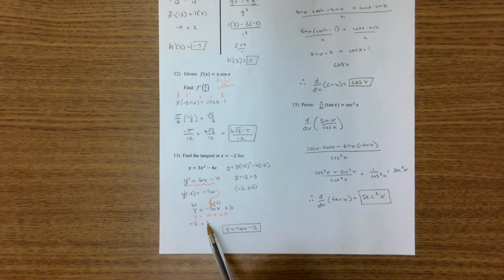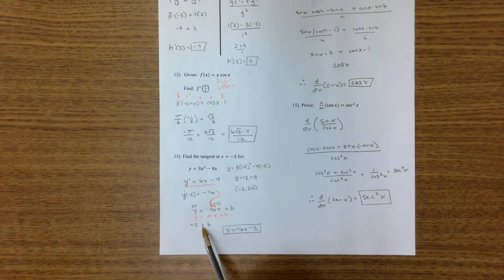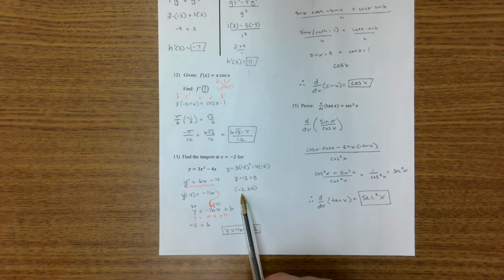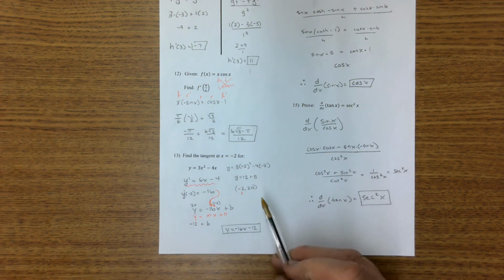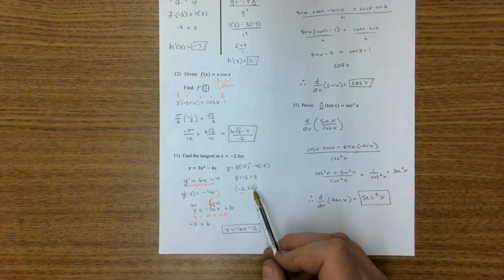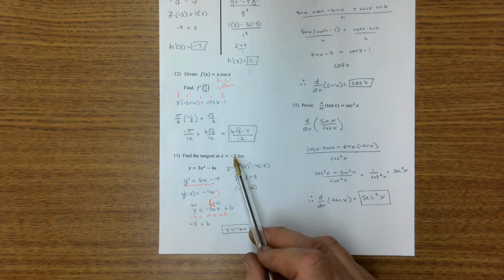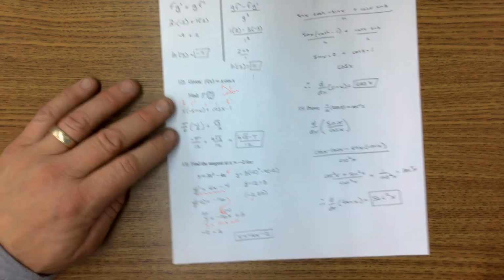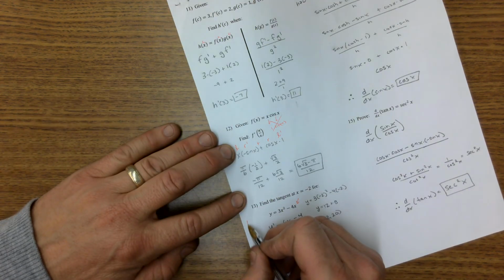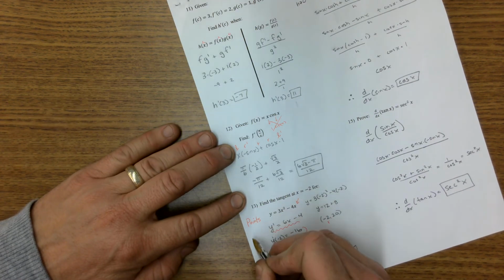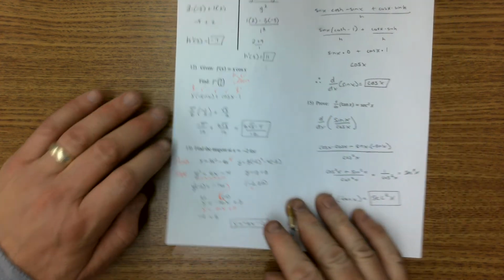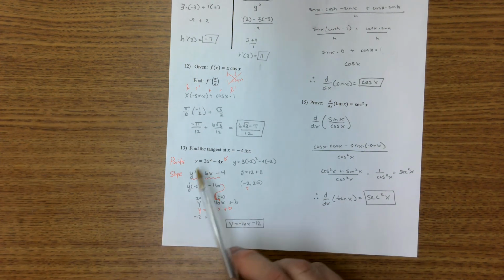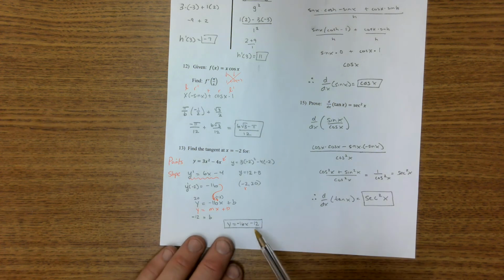Now, how do I find the b value? We have to plug in a point. And I only have the x value of the point. I don't have the y value. So how do I get the y value? Well, again, I take this point and I plug it into this equation here. What you really need to remember is this equation right here is giving you points. This equation right here is giving you slope. Points, slope. Then you get this.